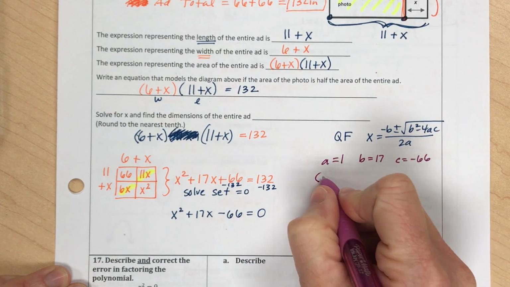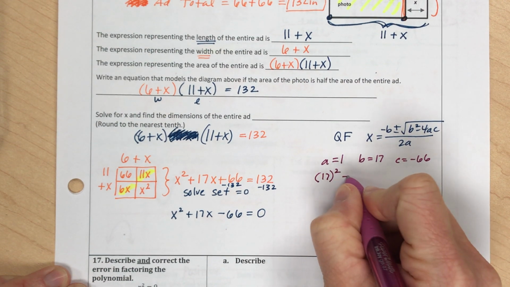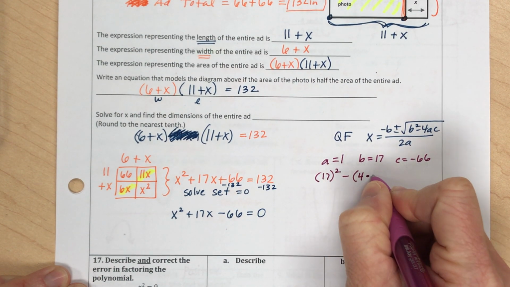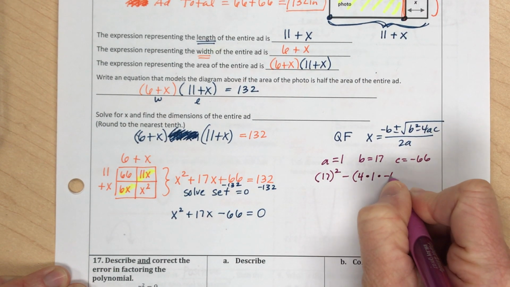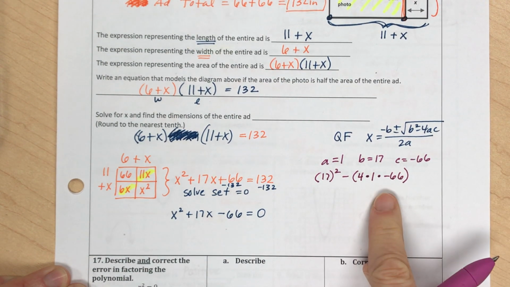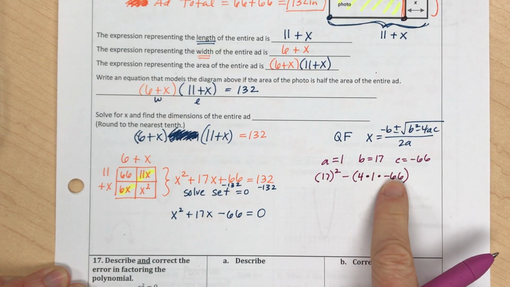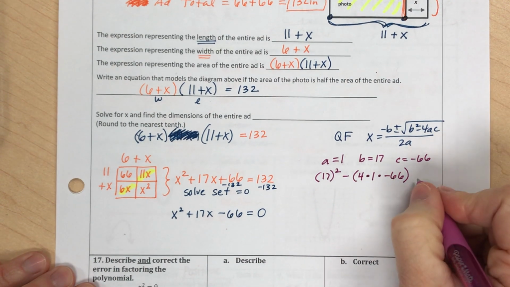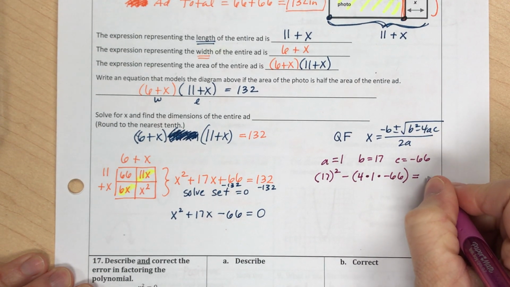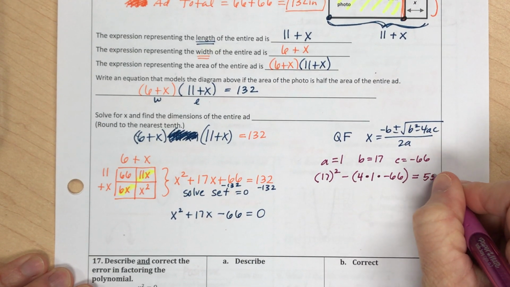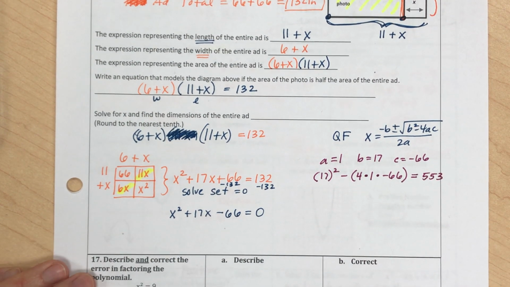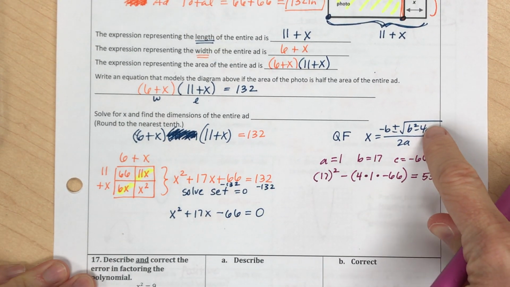My b squared would be 17 squared minus then 4 times a times c. You're going to have to use your calculator, and if you type this out on the calculator, you're going to get an answer of 553. This number is going to go underneath that radical.